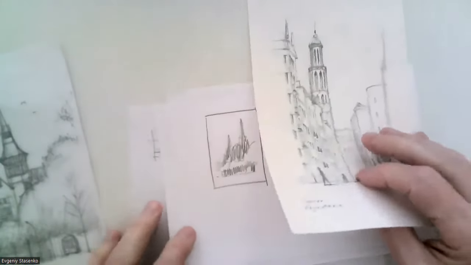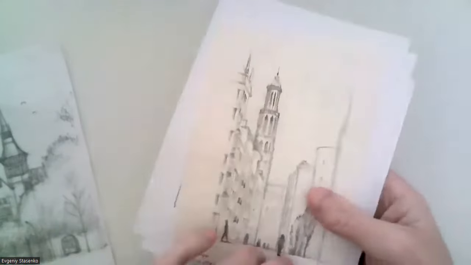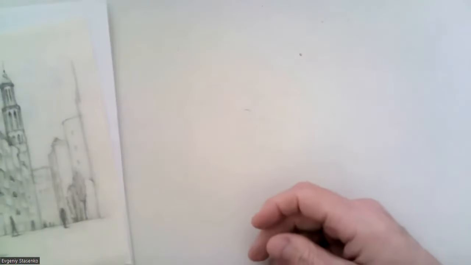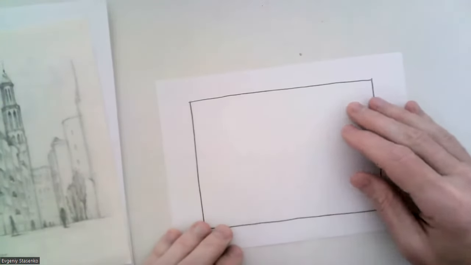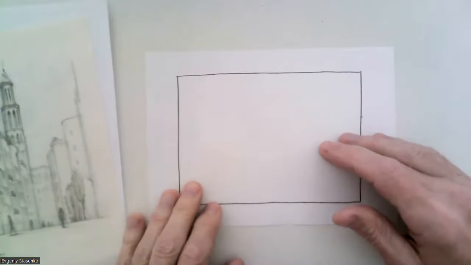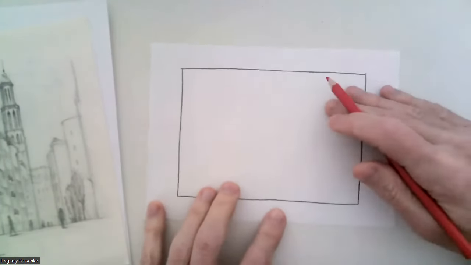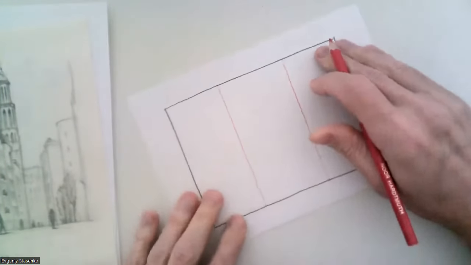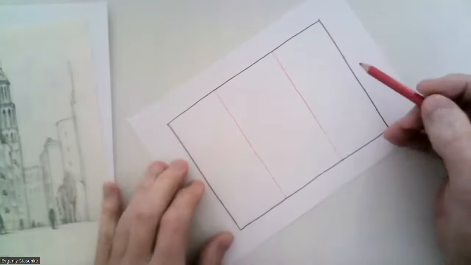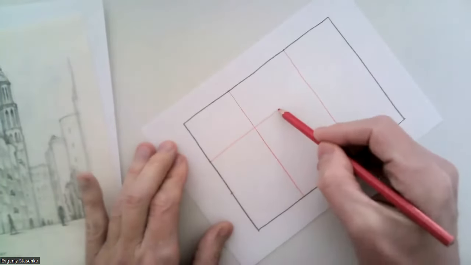Let's take as an example the rule of thirds, which is widely used in painting as in photography. We get these thirds by dividing the field of the frame with 4 lines into 9 equal parts.